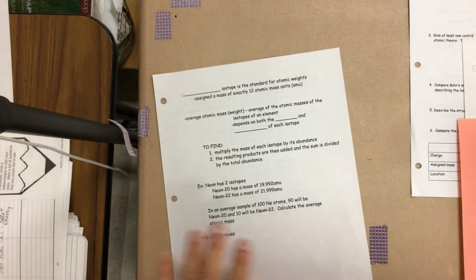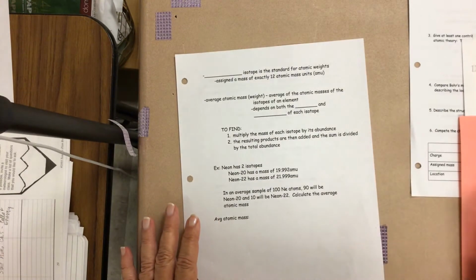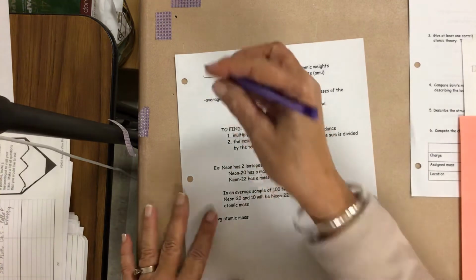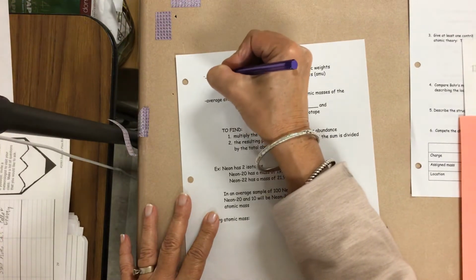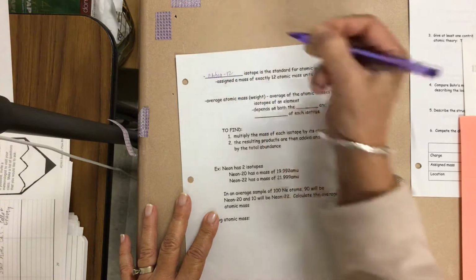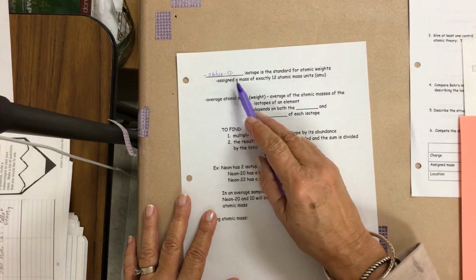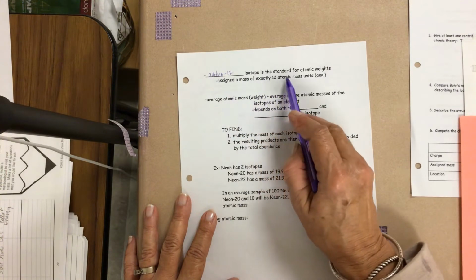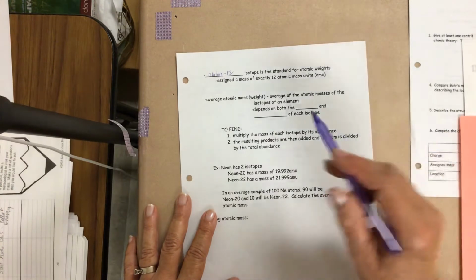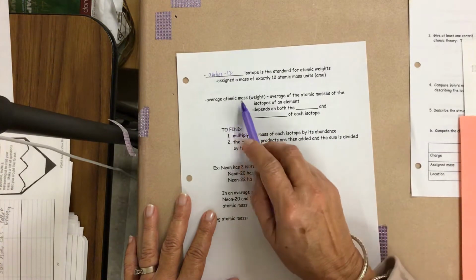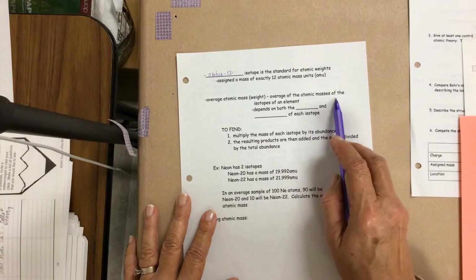Okay, so the isotope that they used when they're coming up with the average atomic masses for all of these elements is the carbon-12 isotope. It is the standard for atomic weights. It is assigned a mass of exactly 12 atomic mass units, or AMUs, and they compare all of the other elements to it.